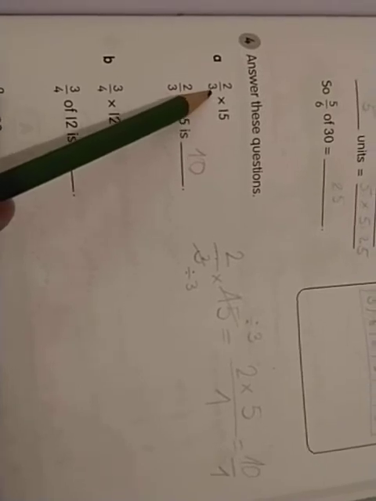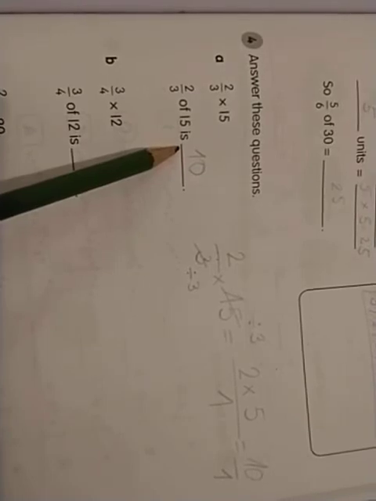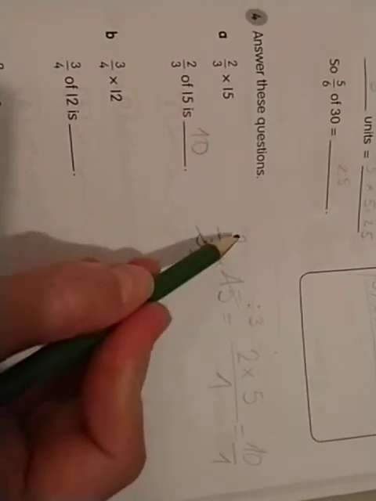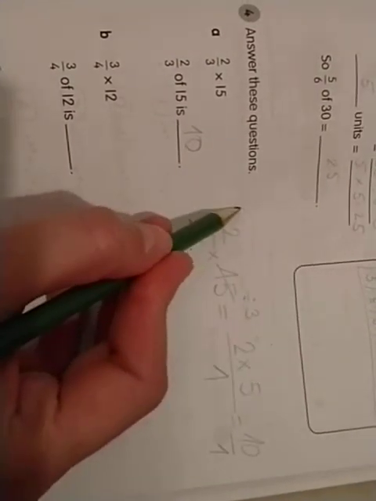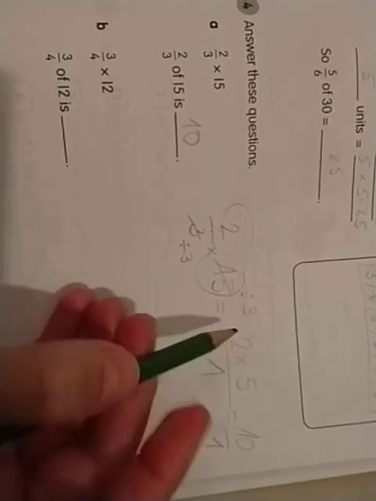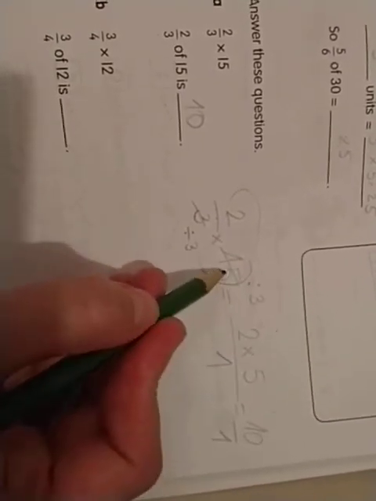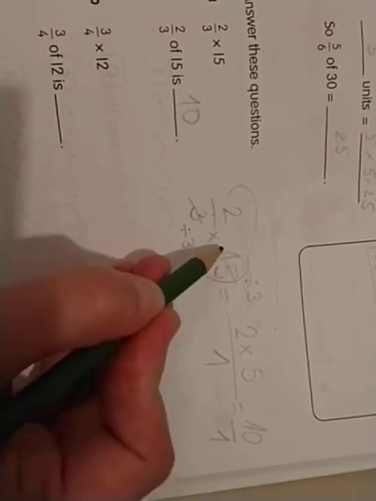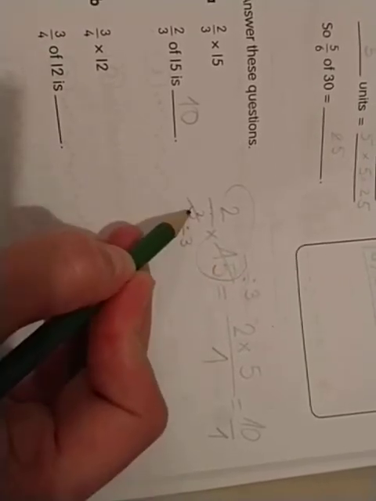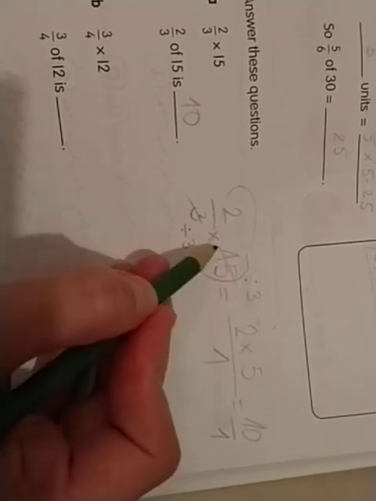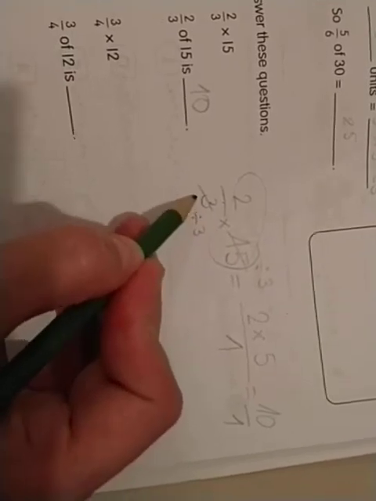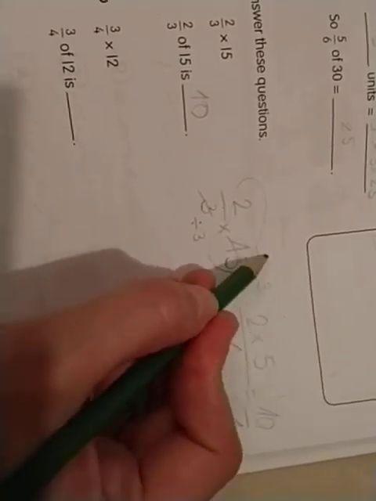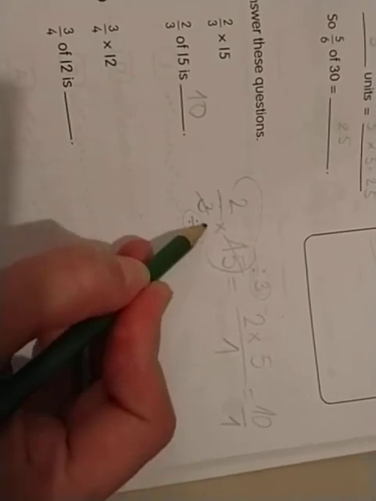So how can I find out what is 2/3 of 15? 2/3 of 15 is 10. How do I know? Because 2/3 of 15 I do as multiplication. I can do 2 times 15, but before I do this, I want to simplify. I want to make a lower number, as I see here. So I can divide 15 and I can divide 3, both by 3. You always have to divide with the same number. You cannot divide 15 by 5 and 3 by 3. No. You always have to divide by the same number.